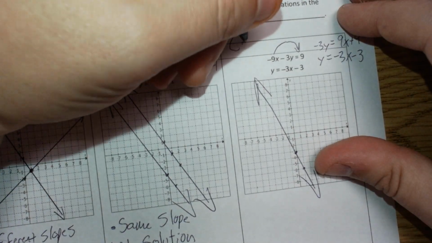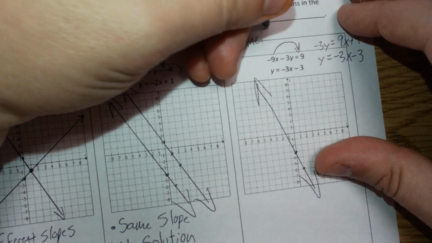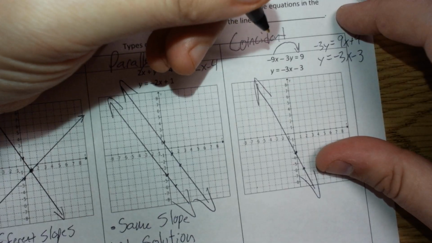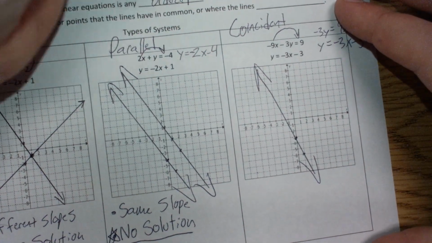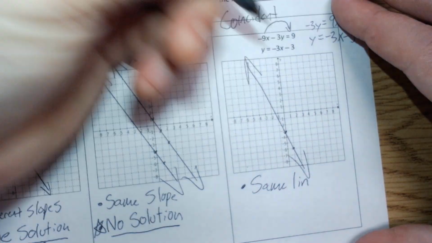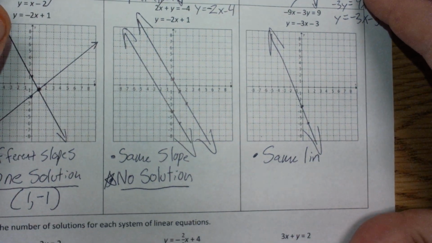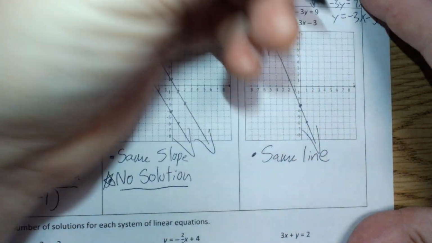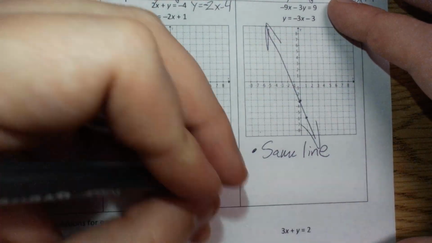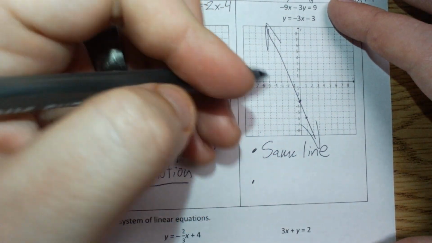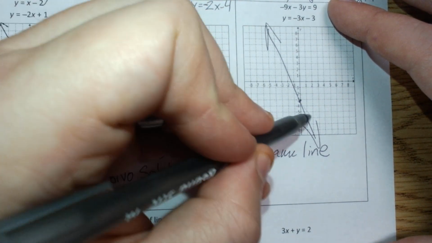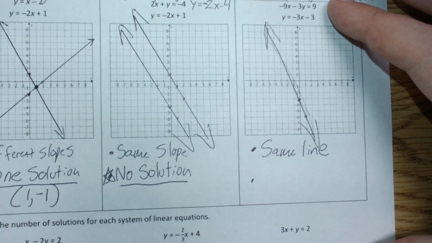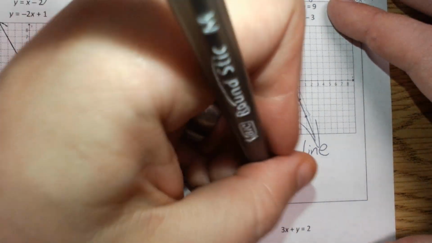They call it a coincident system. So not just the same slope, but this would be the same line. We've got same everything, same slope, same y-intercept. Because I would draw the other line right on top of this one, it would be infinite solutions.